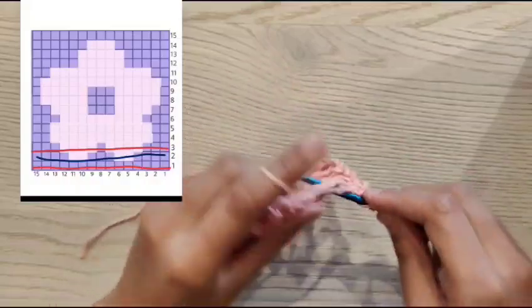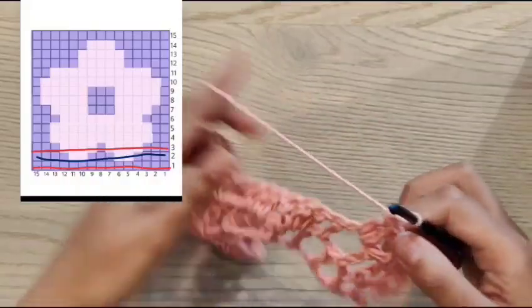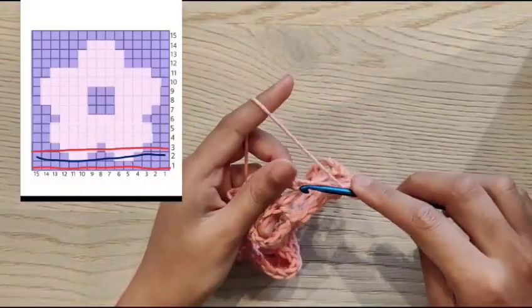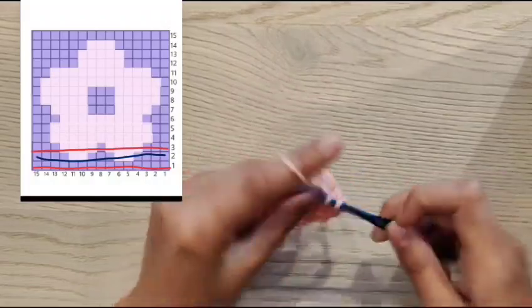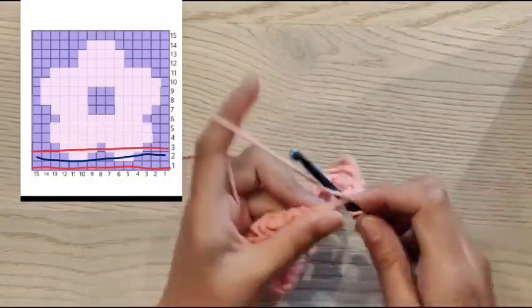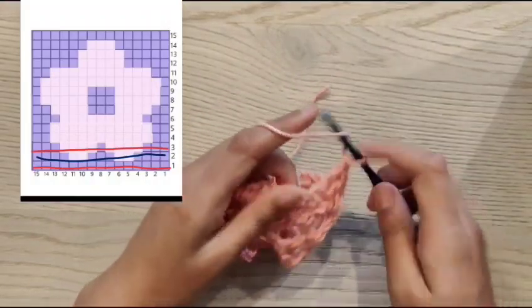And as you can see, when we come to the filled boxes from the last row, you just do 1 double crochet in each double crochet. So 1 double crochet, 1 double crochet, 1 double crochet.